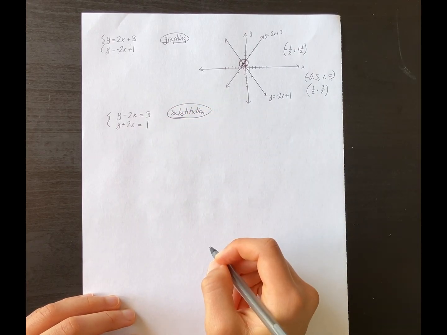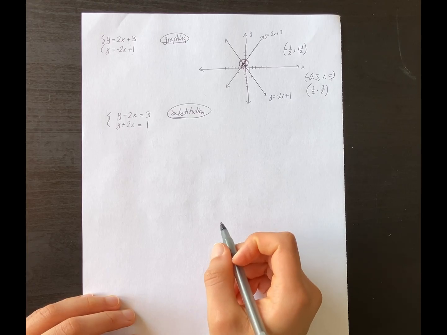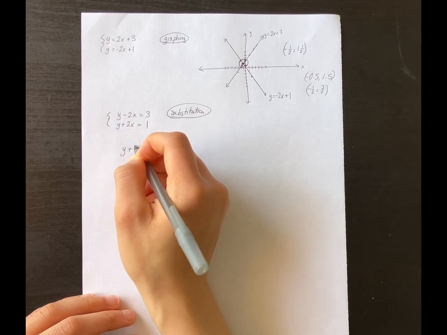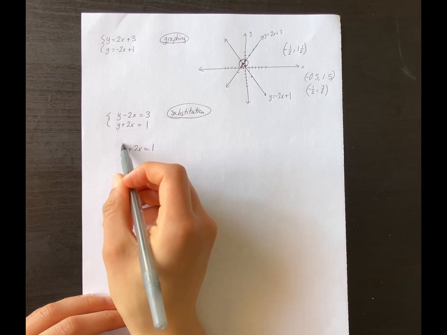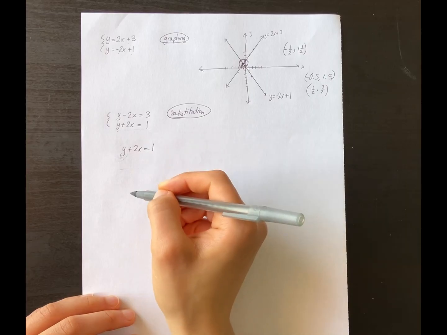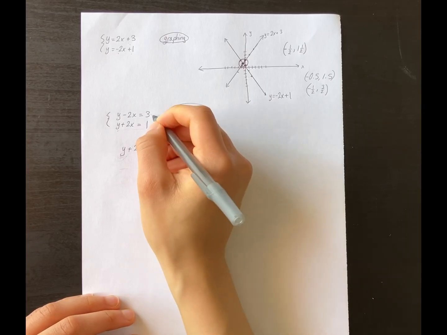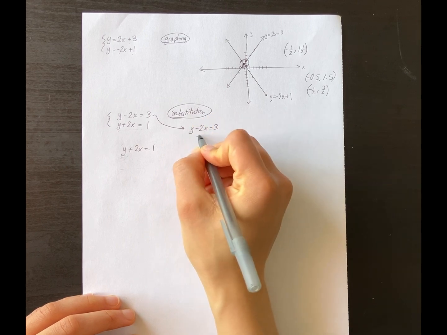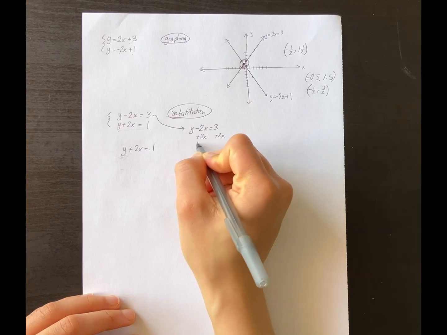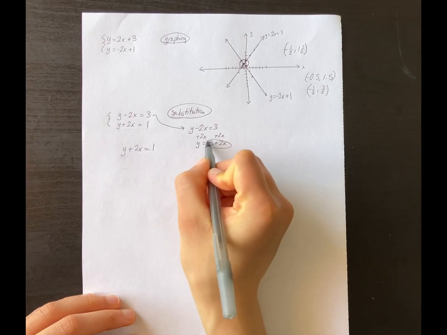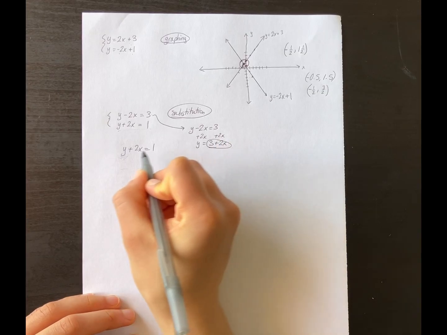Now let's practice solving by substitution. To solve by substitution, we're going to pick one variable to substitute an expression for. I'm going to pick y. So using this second equation, y plus 2x equals 1, I need to find another expression for y so that I just have x's on this side and can solve for x first. So I'm going to pull this equation over here and solve for y. If I add 2x to both sides, I get y equals 3 plus 2x. So I'm going to take this for y and put it over here.